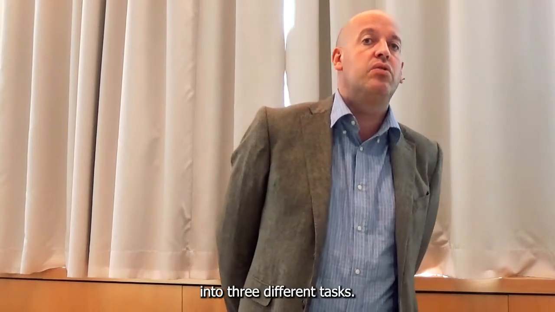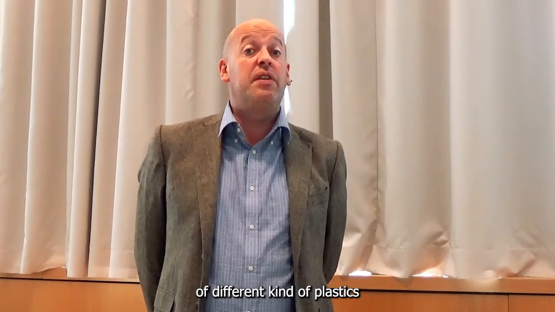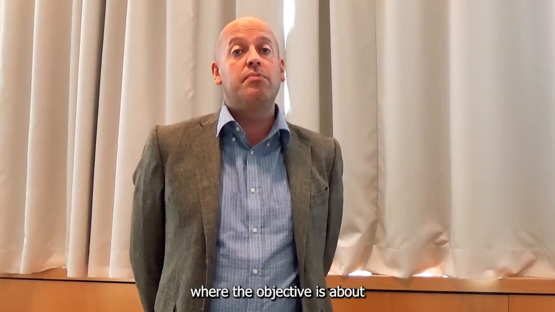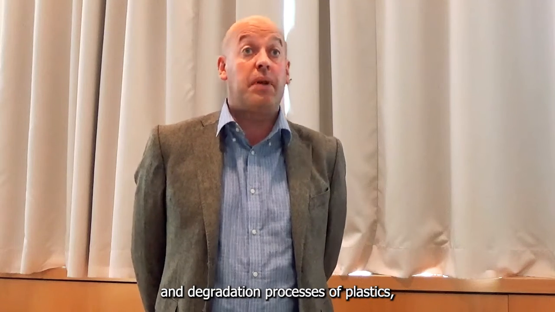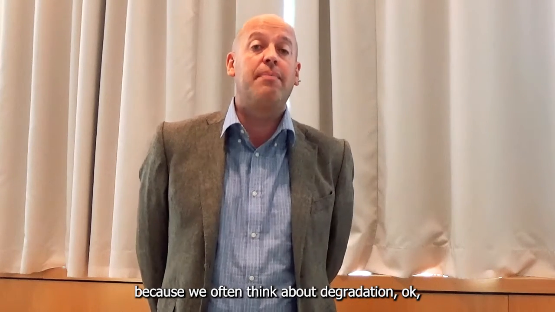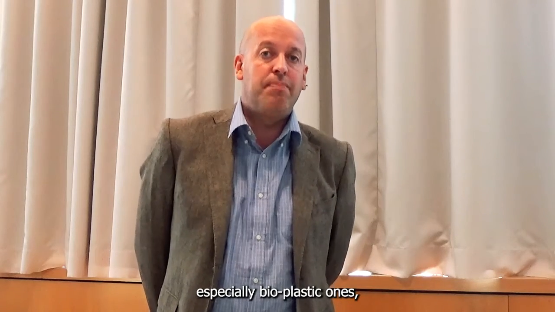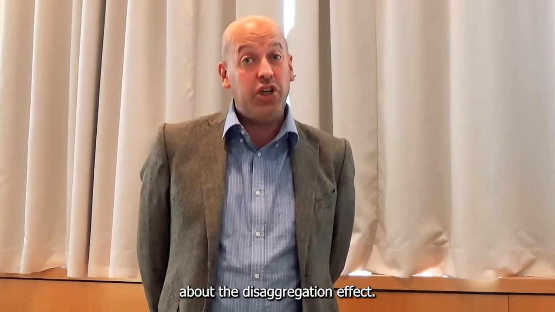We are organized into 3 different tasks where we are generally looking at the fate and final destination of the different kinds of plastics studied in the project. The first task is about finding out what the disaggregation and degradation processes of plastics are. This is a relevant issue because we often think about degradation, the fact that the plastic may be degraded, especially the bioplastic, which is a good thing, but then we have to think about the disaggregation effect.